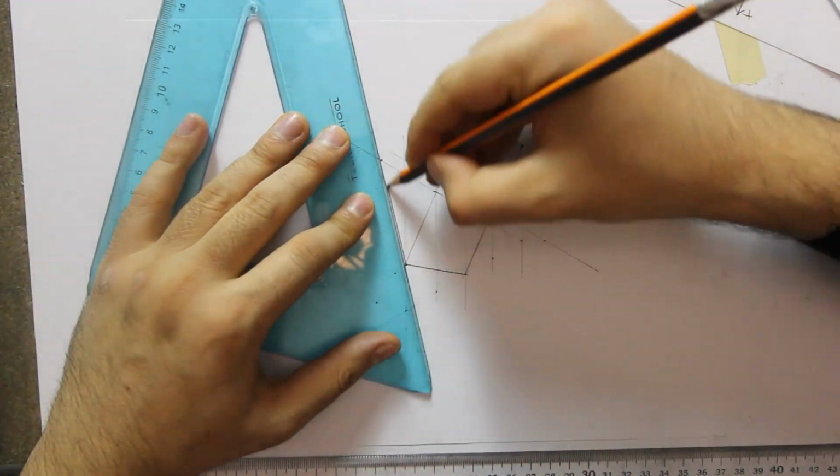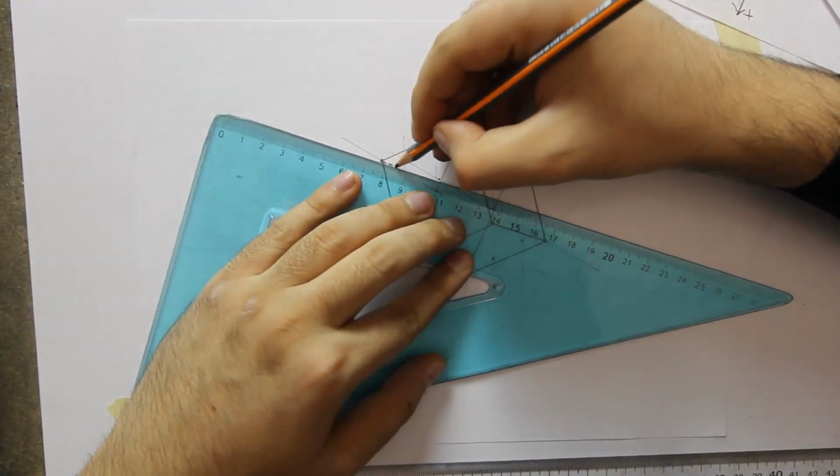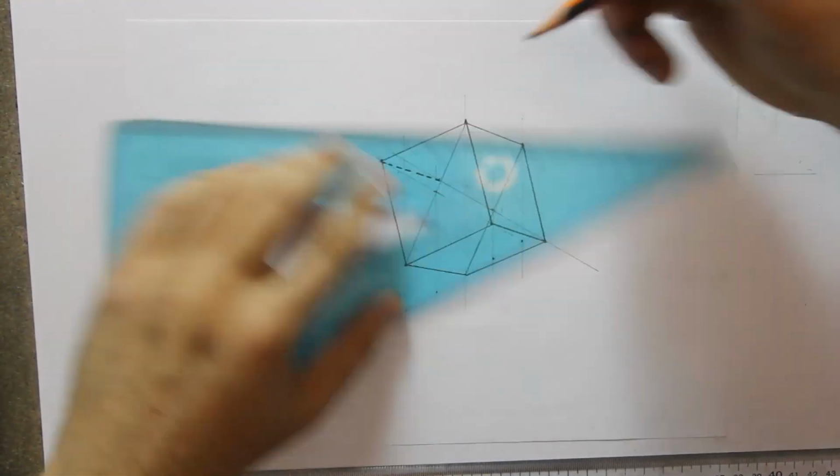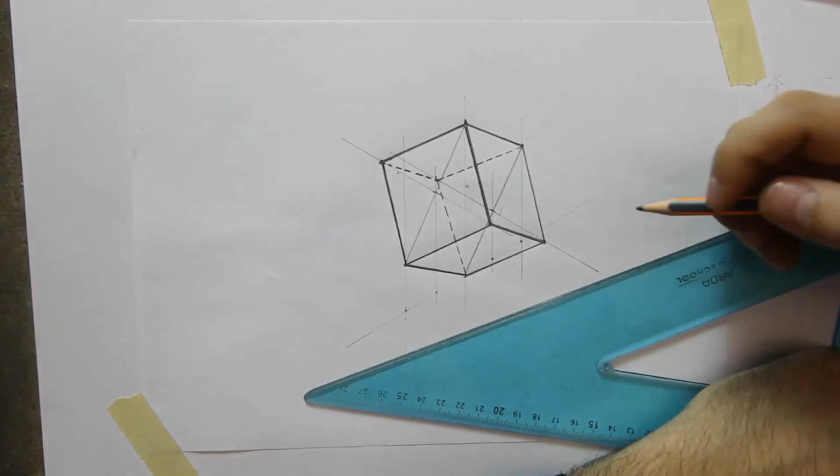Right, so now let's draw those faces. This is dotted, because you can't really see it. Right, so this is our cube.